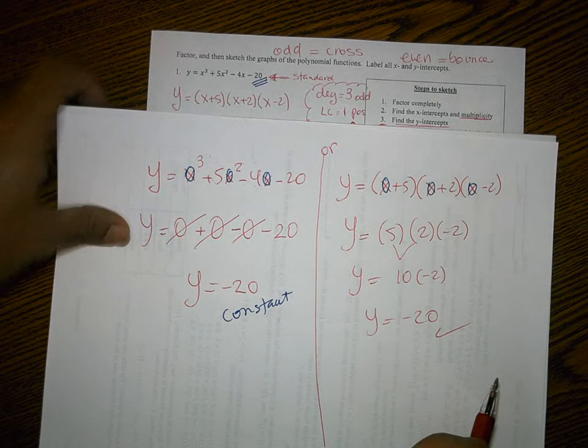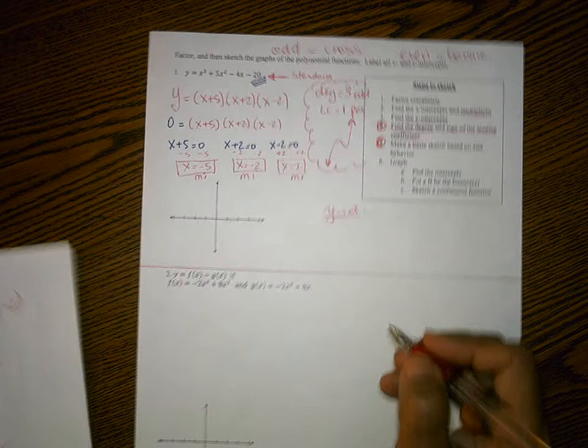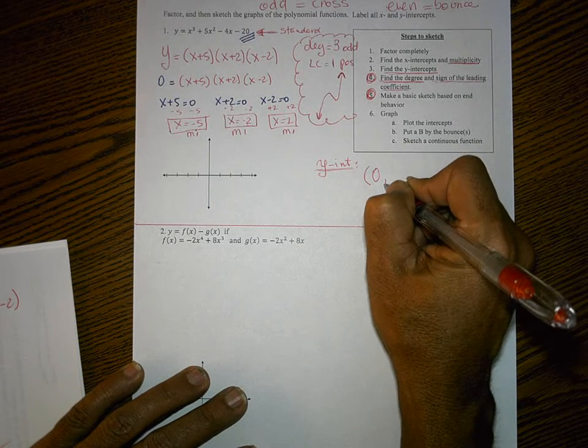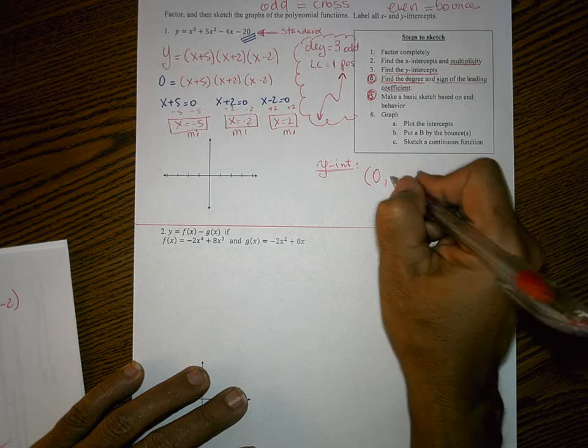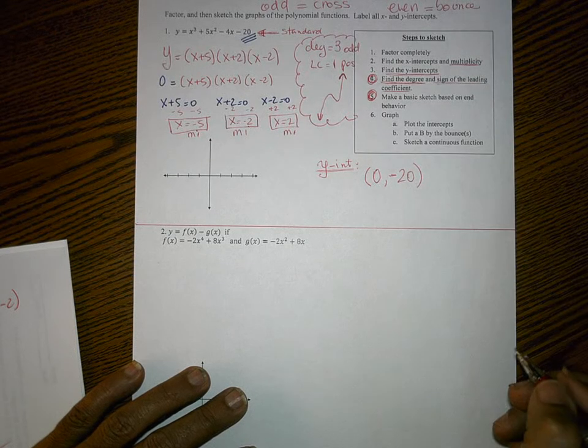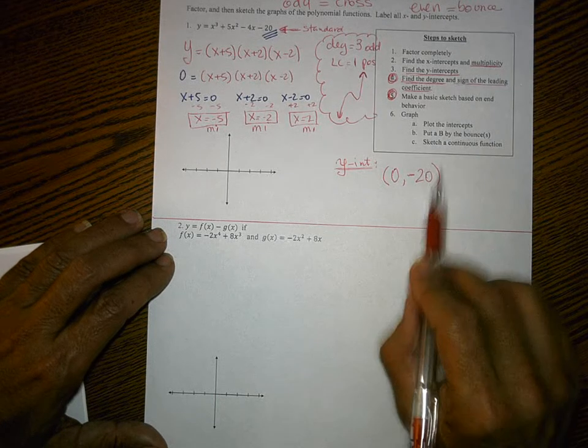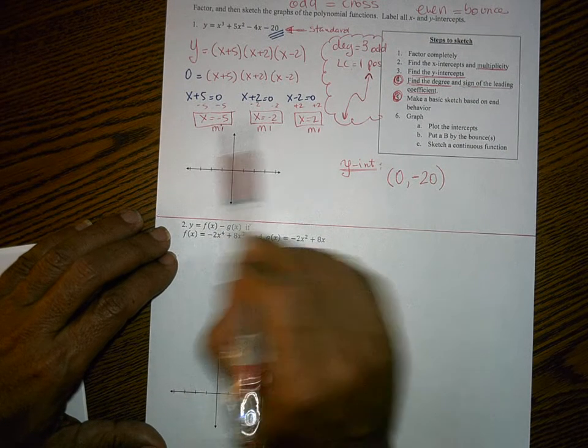So our y-intercept is negative 20. We plug in 0 for x. That's why we plugged it in, and we got a negative 20 for y. I think we're ready. We know the shape. We know the y-intercept. We know the x-intercepts and what happens at the x-intercepts.